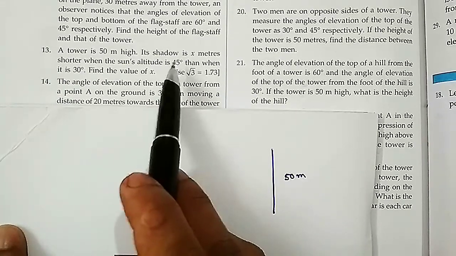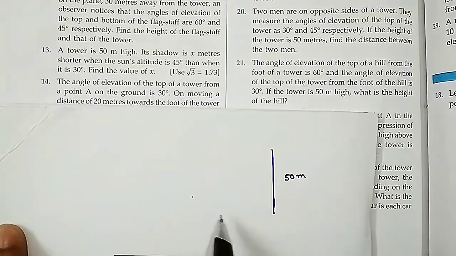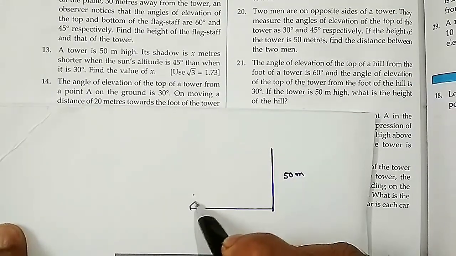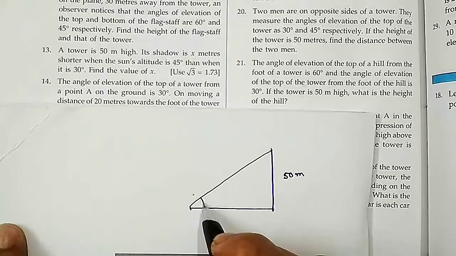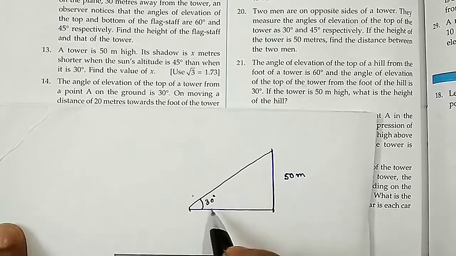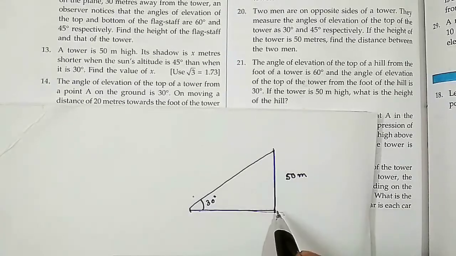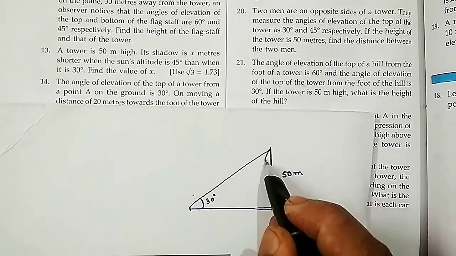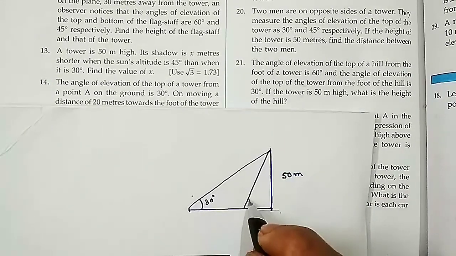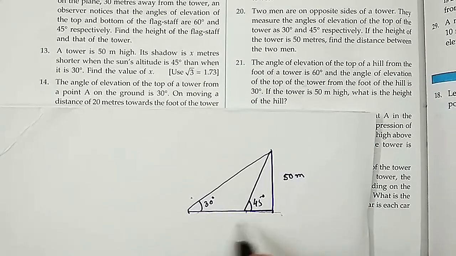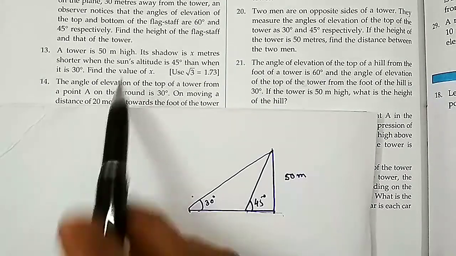Forget about 45 degree. Whenever it is 30 degree, then suppose this is the length of the shadow and altitude of the sun, this angle is 30 degree. Clear? When altitude of sun is 30 degree, this is the shadow and this is the tower. Now whenever it is 45 degree, it will be shorter. Now suppose this angle is 45 degree, this is the length of the shadow, and it is given x meter shorter.